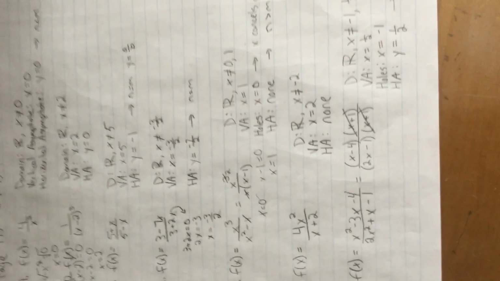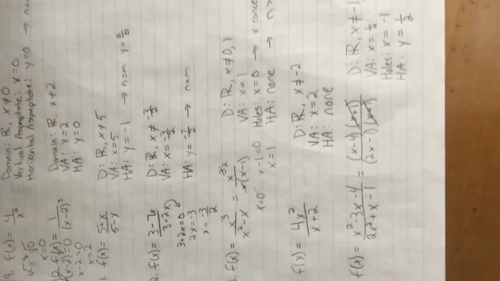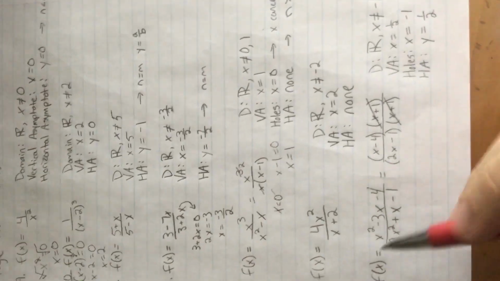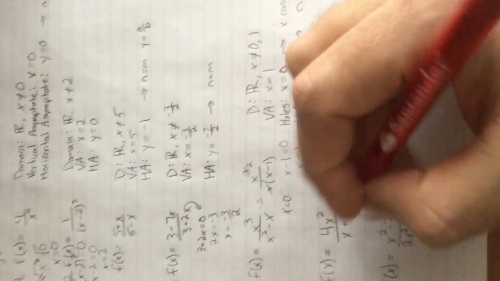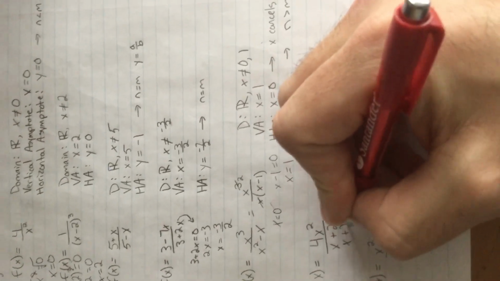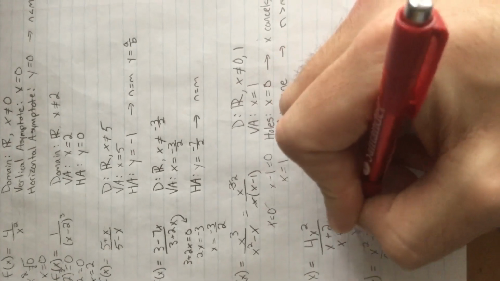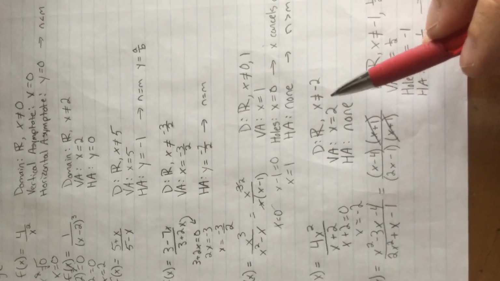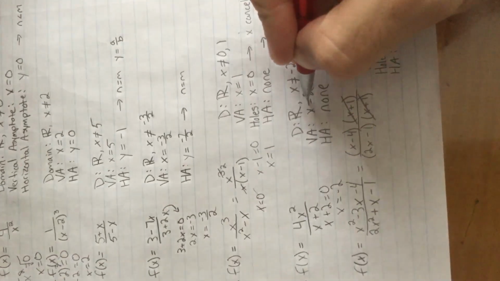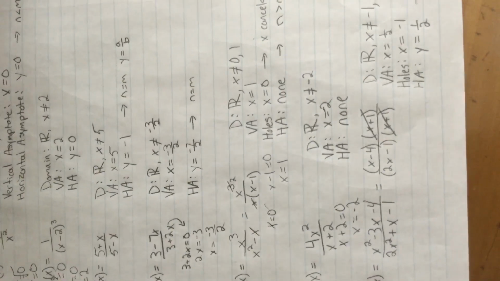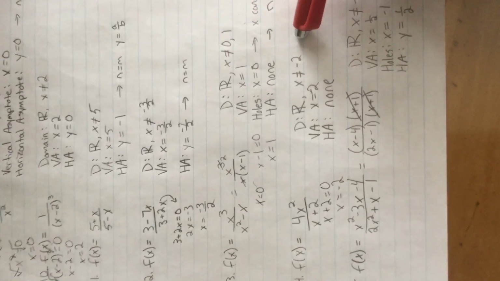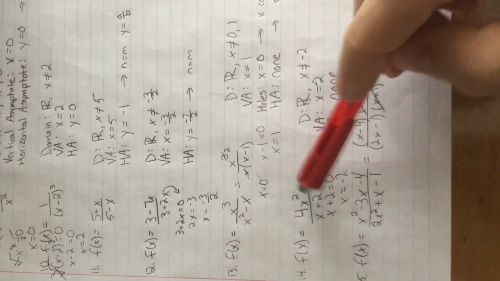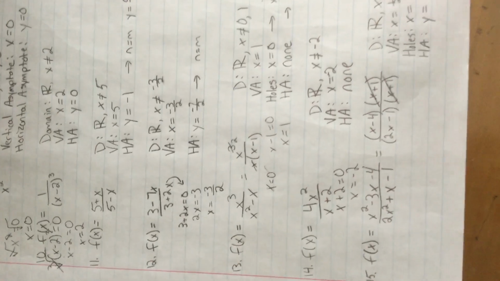Number 14. We can't factor the top or the bottom. There's nothing we can cancel out, so I would just take the bottom and set it equal to 0. If I did that right here, x plus 2 equals 0, I get x equals negative 2. That is going to be our, oh, I put 2 on here. X equals negative 2 is going to be our vertical asymptote. That it also cannot be in our domain. If we look at the degree of the top and the bottom, the degree of the top is greater than the bottom, therefore we have no horizontal asymptote.